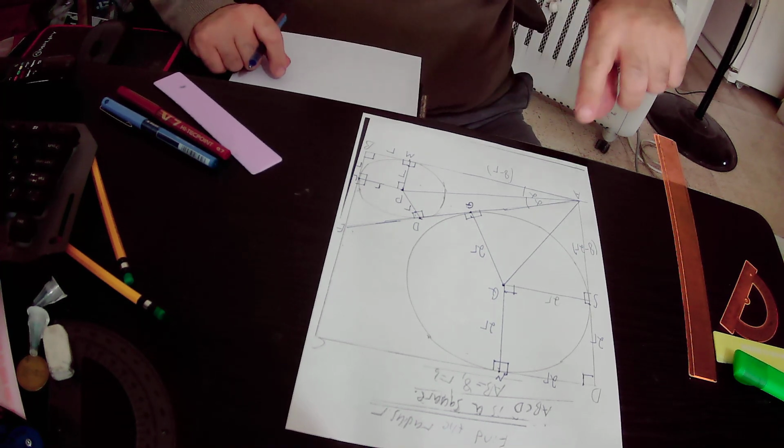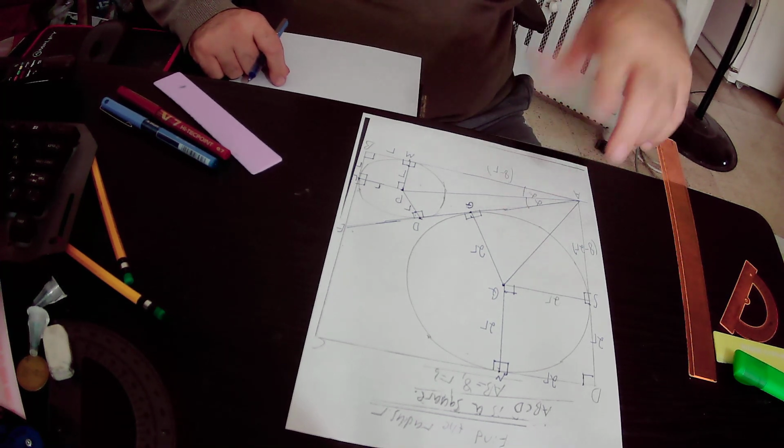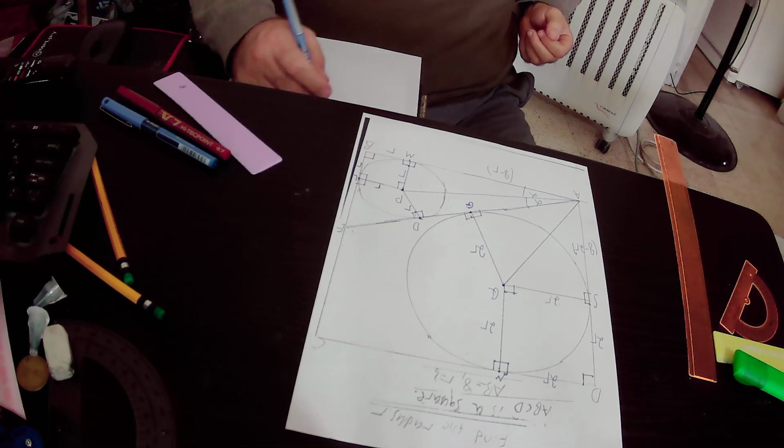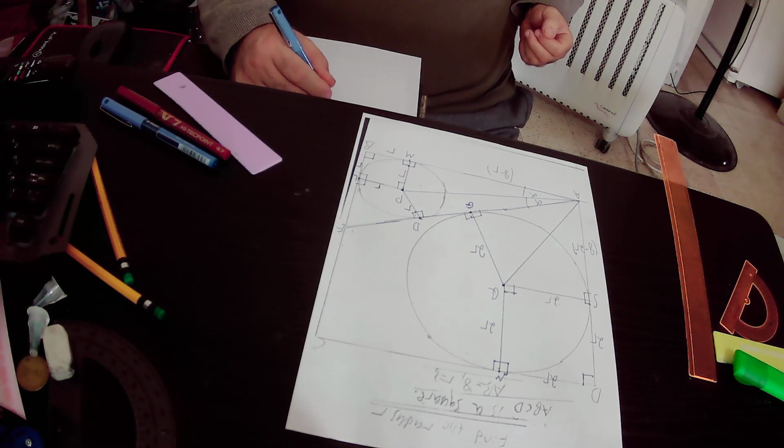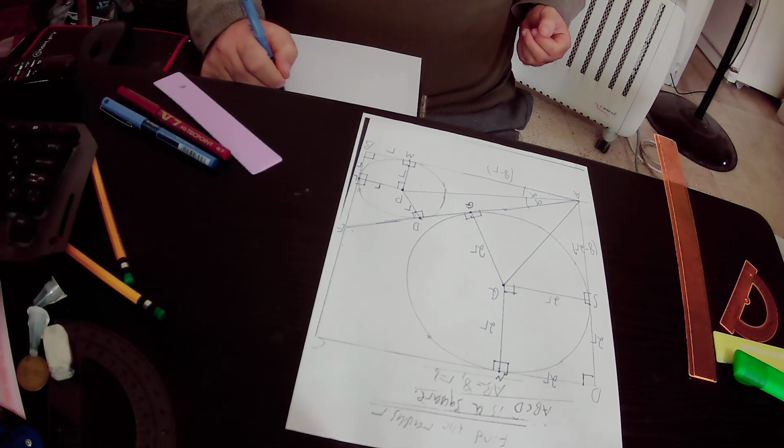And we also have a common side. AQ is a common side, it belongs to both triangles, so we can write down that AQ equals AQ. It's a common side that belongs to both triangles.